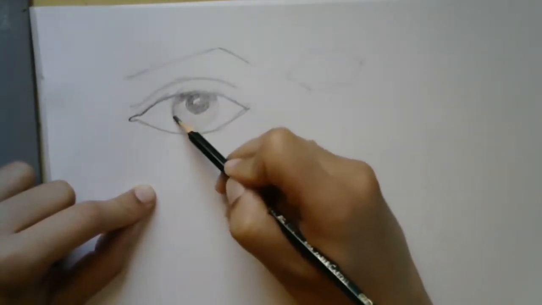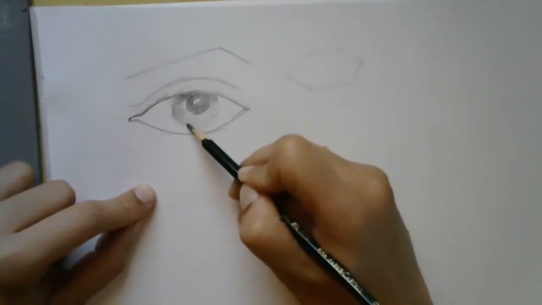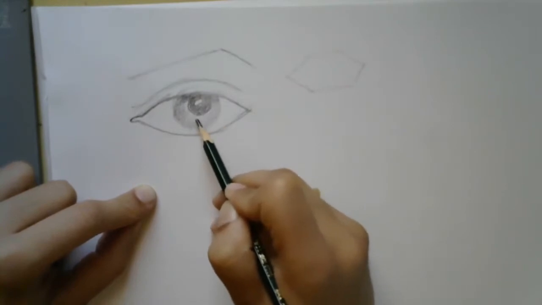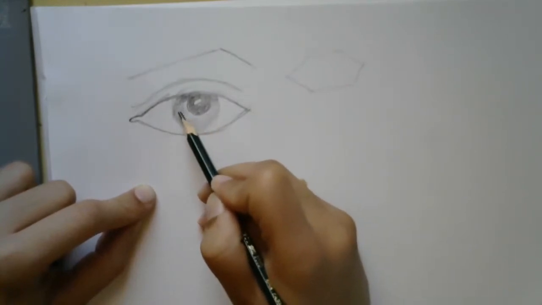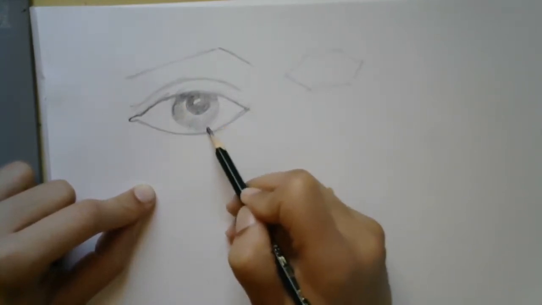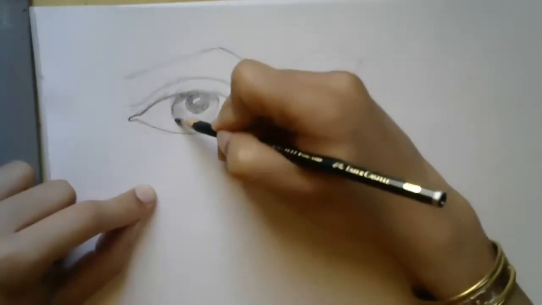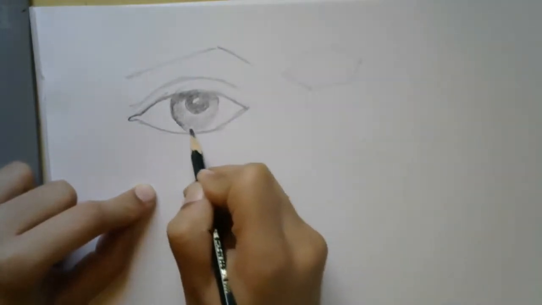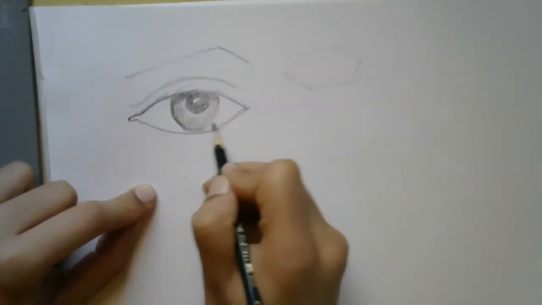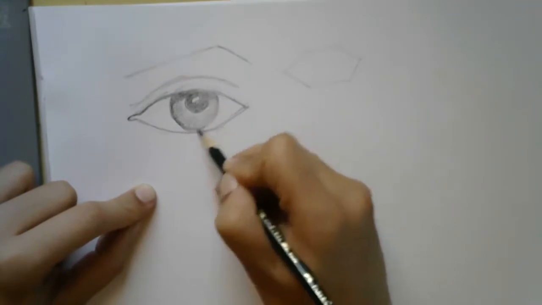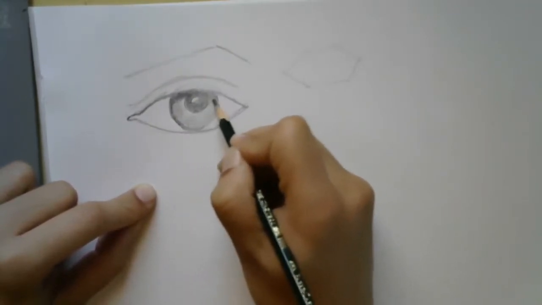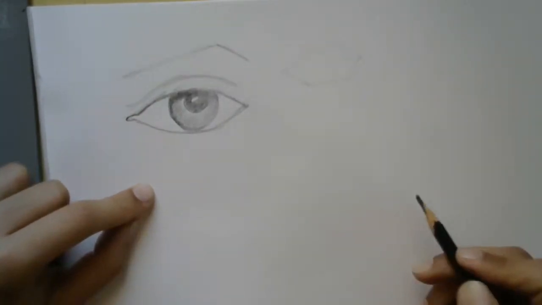Once you create gradients, it will bring a 3D effect to the eye, because there will be areas of the eye next to the pupil where the light is falling, and there will be areas in shadow, which will be very dark, like the edge of the eye. So go dark and try to create gradients from here. That was the second thing which I observed.